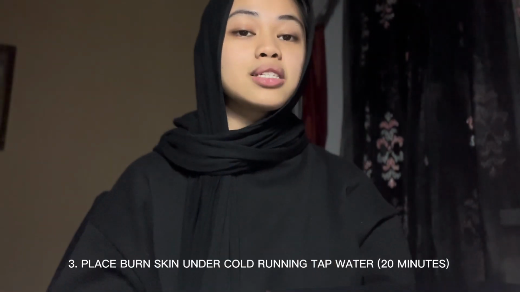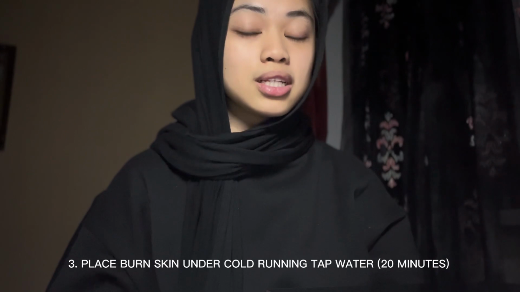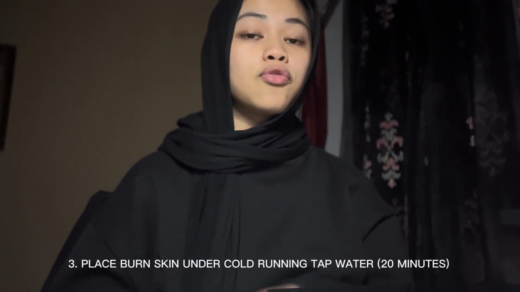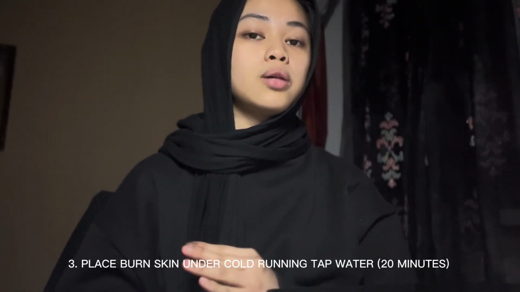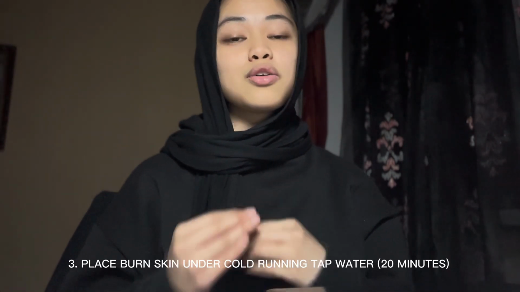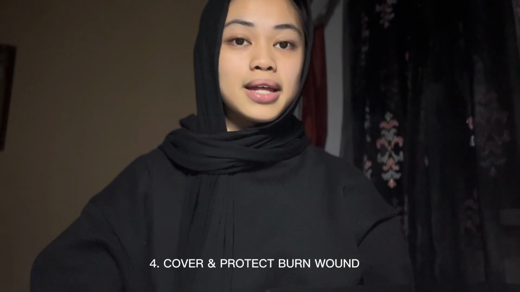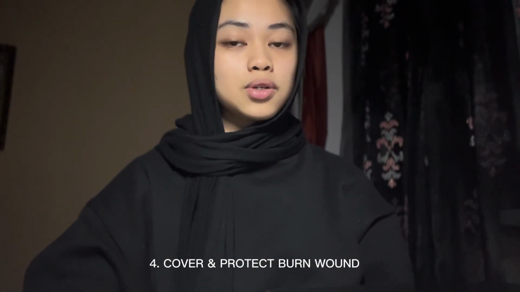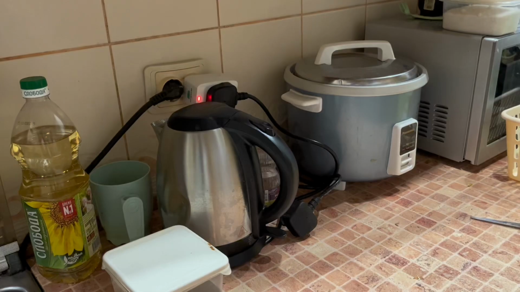Third is to place the burn under cool running tap water for at least 20 minutes. Avoid using ice. This will help to lower the temperature of the skin and to reduce further damage of the tissues. And lastly, use cling film to cover or protect the burn wound.